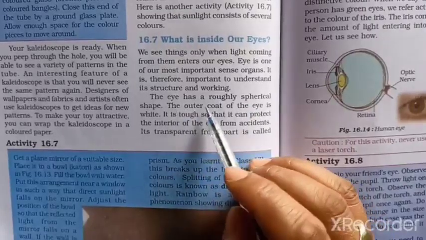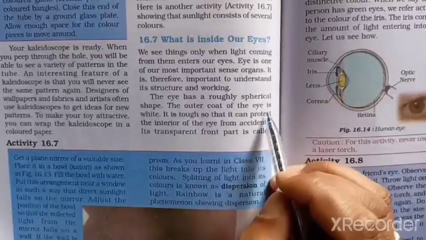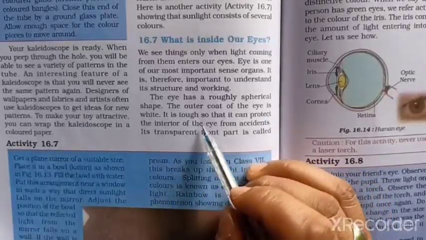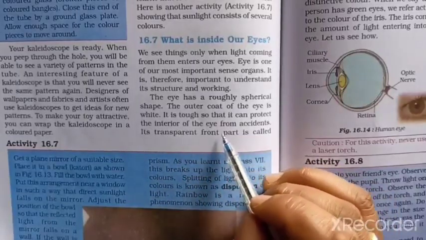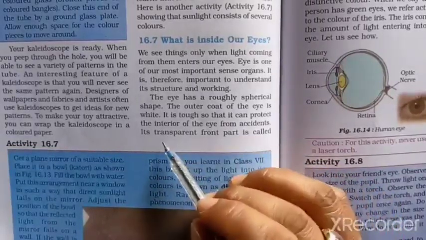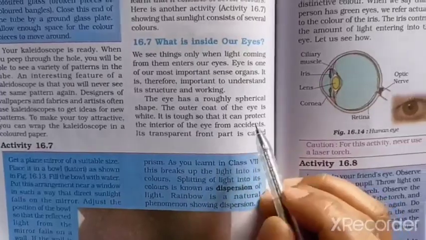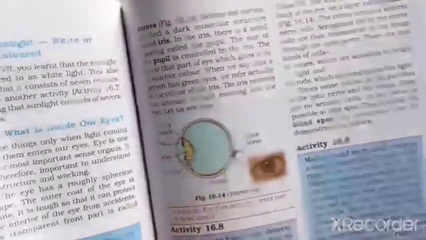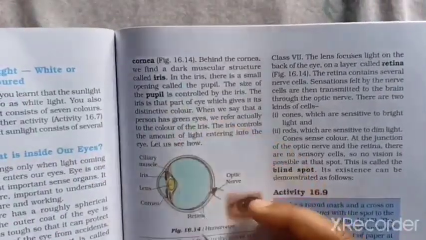The eye has a roughly spherical shape. The outer coat of the eye is white, and it is tough so that it can protect the interior of the eye from accidents. Its transparent front part is called the cornea. Figure number 16.14 we have seen here.